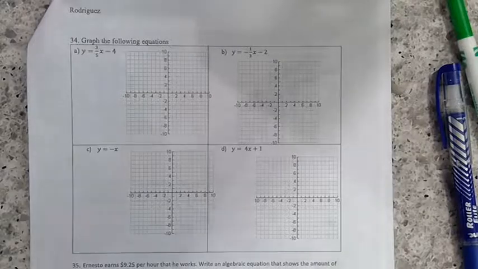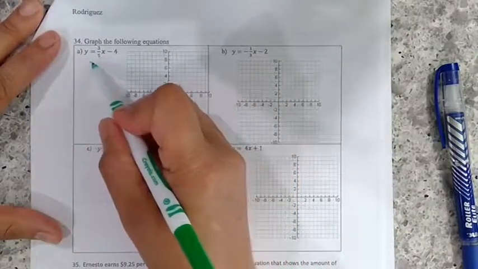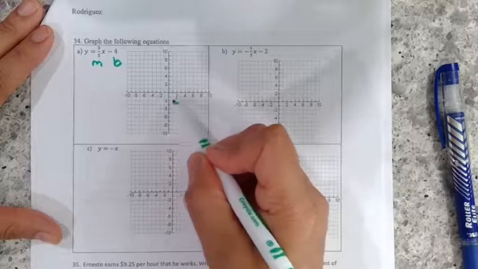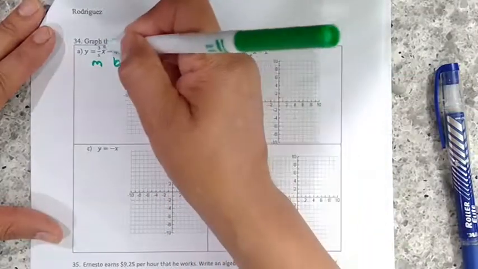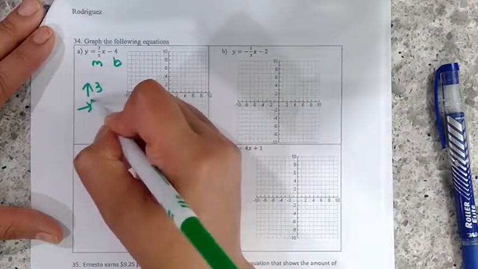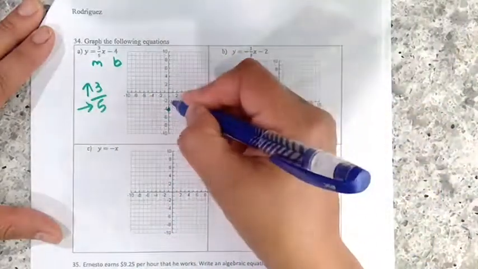All right, hang in there. Graphing, you definitely better know these. They expect that you'll know them. So this is y equals mx plus b. This is your slope, and this is your y-intercept. Where do you go? You start at -4. Your slope is up 3 over 5. So it is up 3 and right 5.